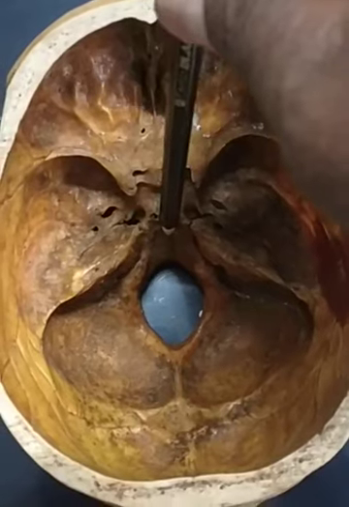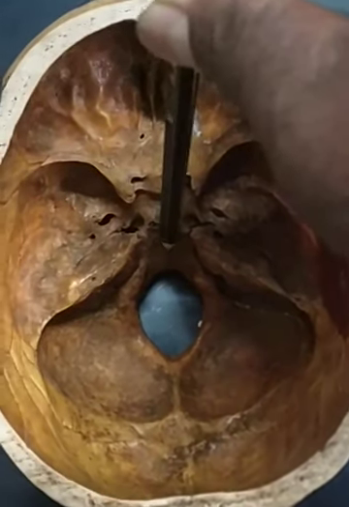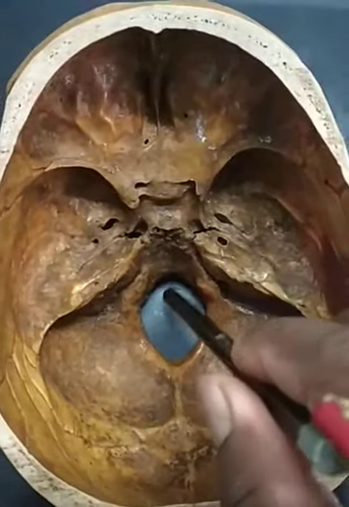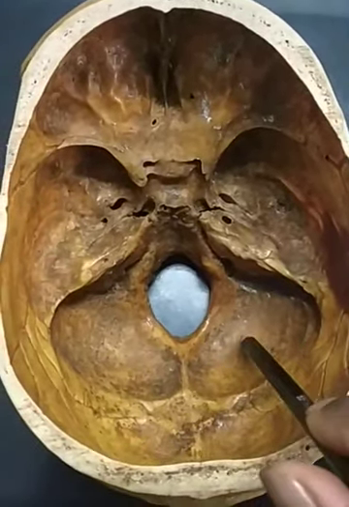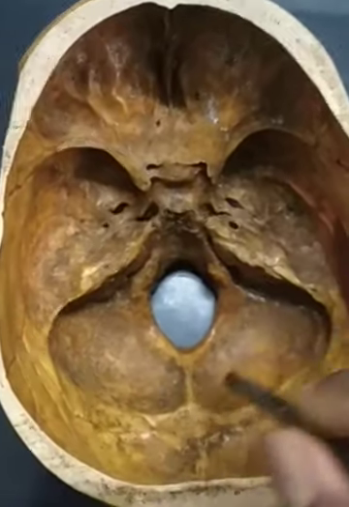We cut the brain stem, like the medulla oblongata, here, like this. This is the foramen magnum. So these are the boundaries. Here is lodged the cerebellum, here the brain stem. This hind brain is lodged here.